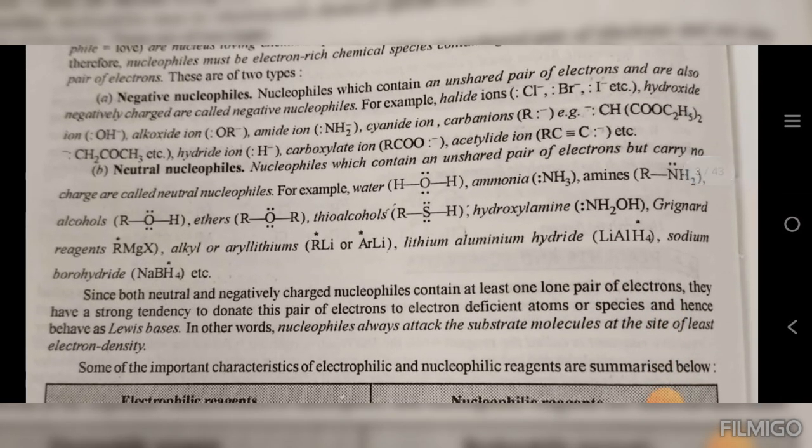Negative nucleophiles. Nucleophiles which contain an unshared pair of electrons and are also negatively charged are called negative nucleophiles. For example, halide ions Cl-, Br-, etc., hydroxide ion, alkoxide ion, amide ion, cyanide ion, carbanions, hydride ion, carboxylate ion, acetylide ion.